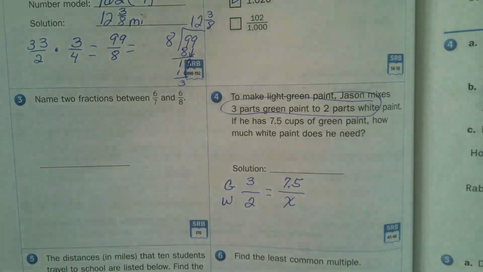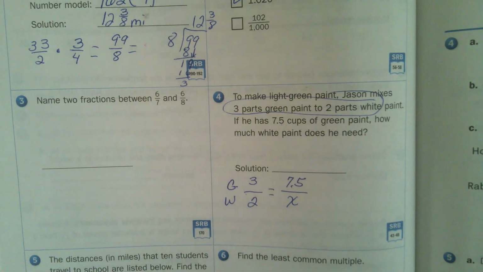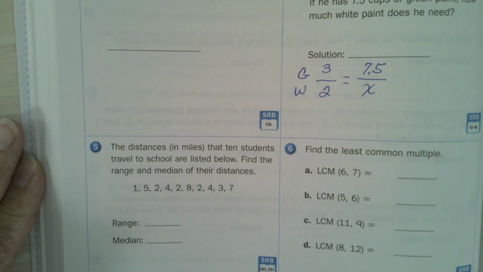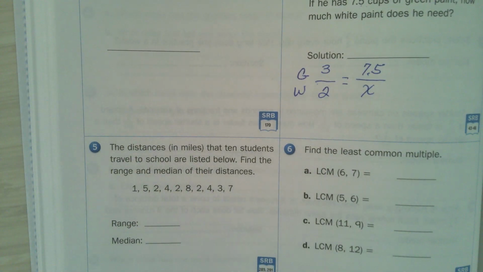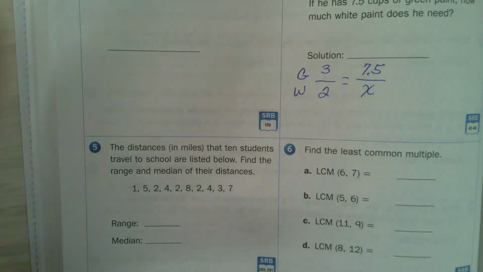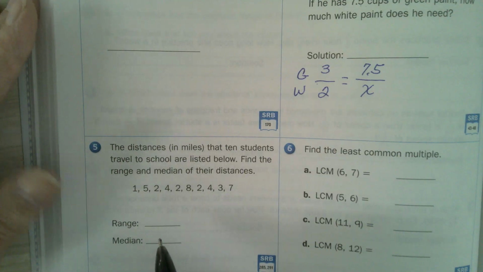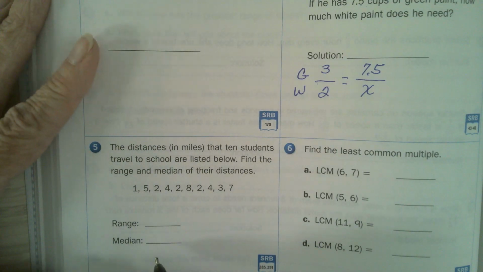And I'll teach you how to do more of those later on. They love those types of problems on 6th grade, I learned. Number 5, I do expect you to get right. Everyone in here can do number 5. The first thing we have to do is put them in order. Well, let's go ahead and put them in order from little to big.